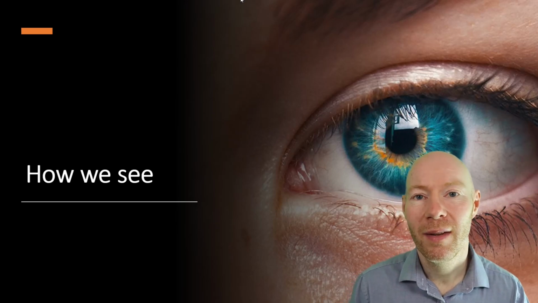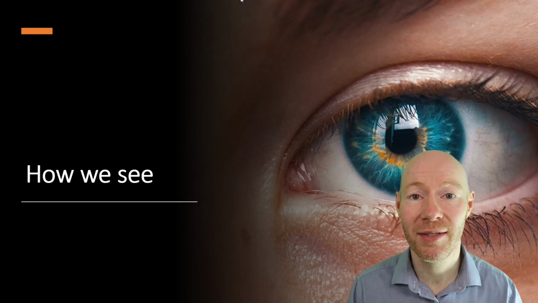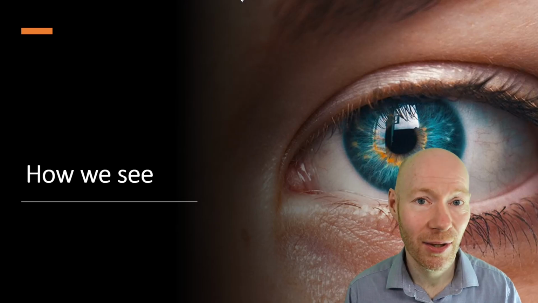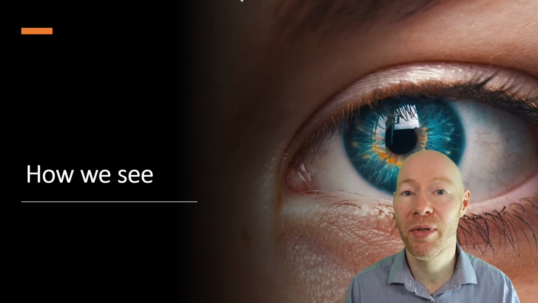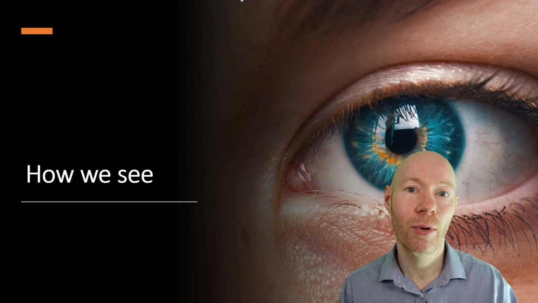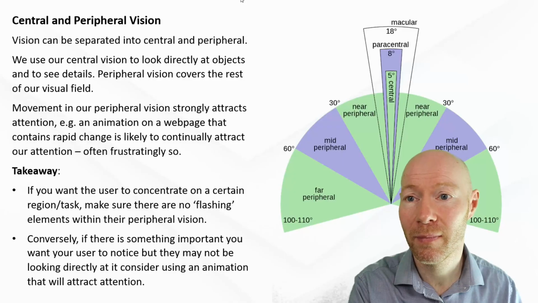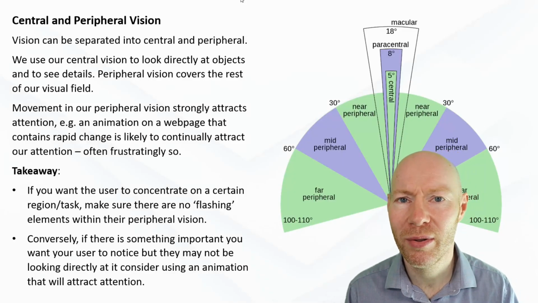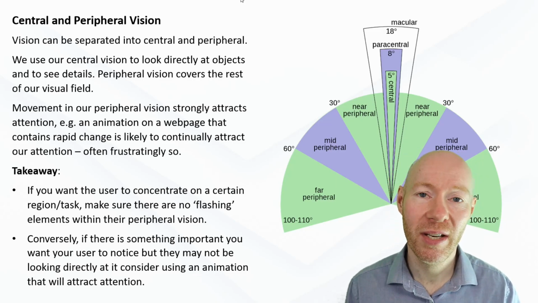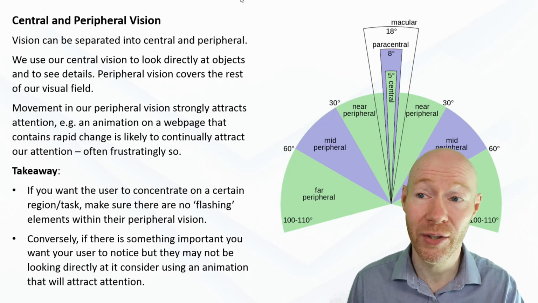How we see. In this particular video, we're going to have a look at some of the characteristics that shape our vision, and we'll link them into some quite practical design aspects when we're thinking about how we create our interfaces in such a way that will support or work with aspects of our vision. So first of all, we'll talk about the different regions or parts of our vision. And when we're thinking about this, we can segment it into central and peripheral vision.